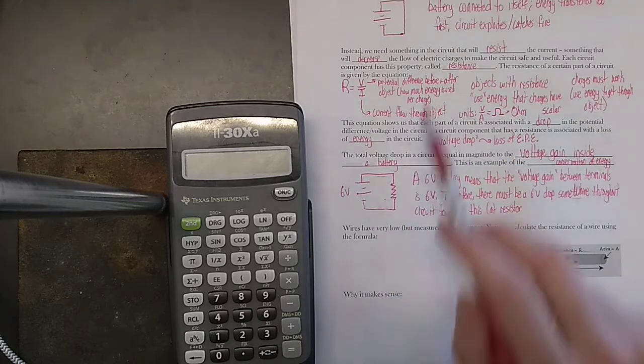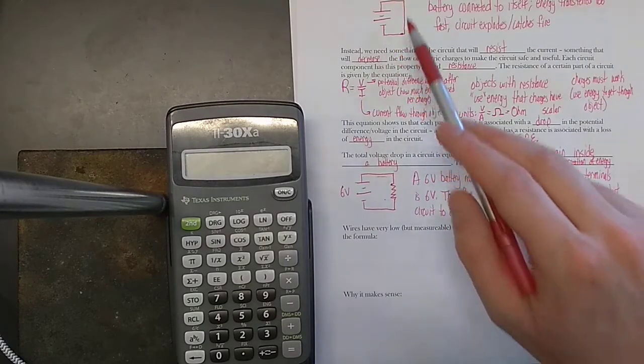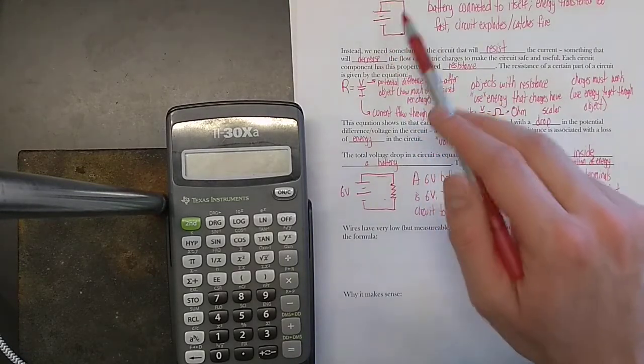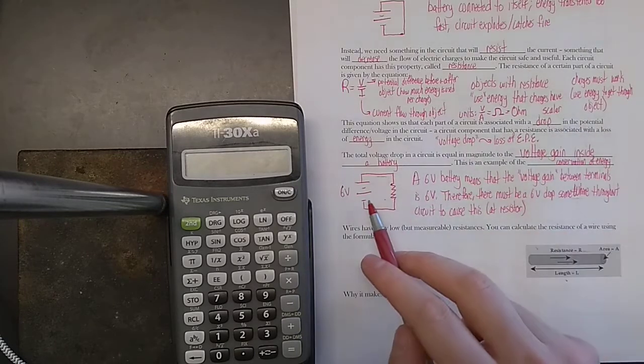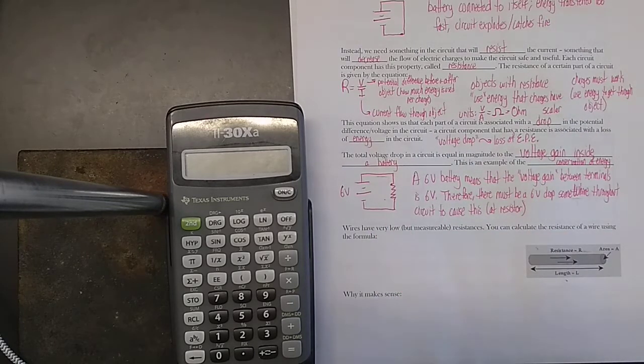Okay, and that's why the short circuit is bad. In the short circuit, there's no place for a voltage drop in the wires, so what ends up happening is the current gets too big, and therefore everything catches on fire. And that drop, in this case, happens at the resistor.